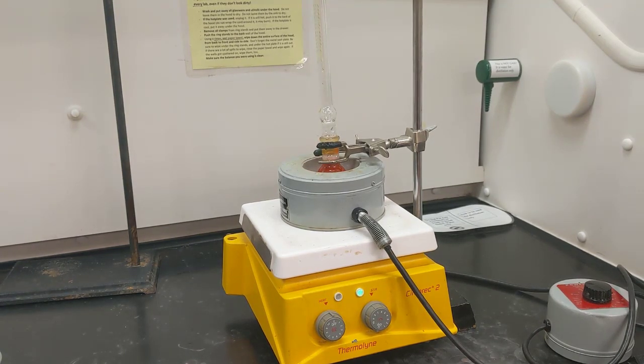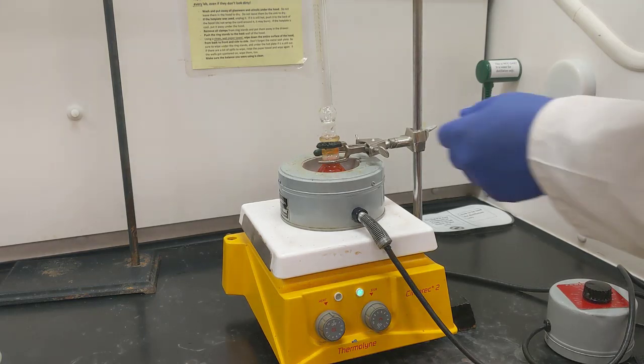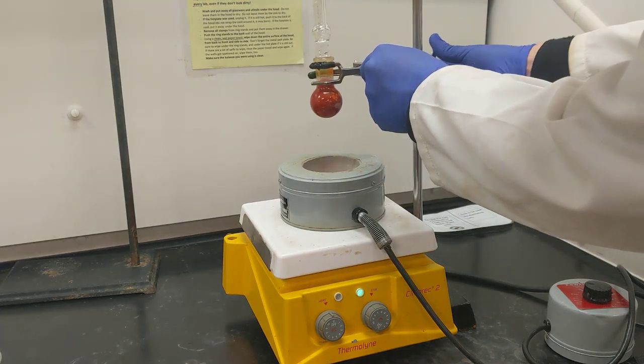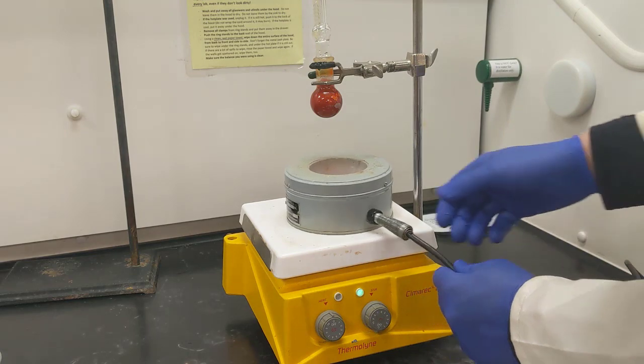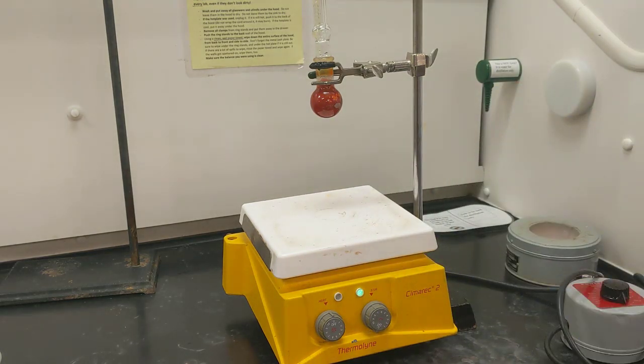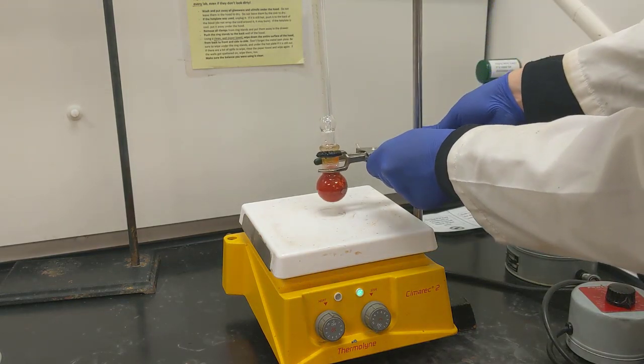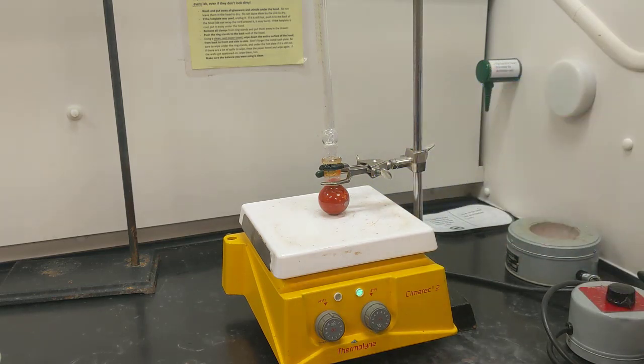All right, now that it looks like the sodium chloride's dissolved, what I'm going to do is remove the heat and let it cool to room temperature for a few minutes, and then we'll put it in an ice bath to encourage precipitate formation. All right, and as you can probably tell, the solution is this brilliant orange color, so I'm going to let it continue stirring for a while to try to dislodge all of that solid material that's stuck on the glass walls.